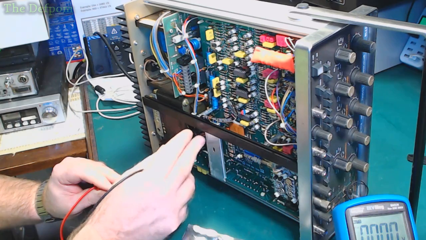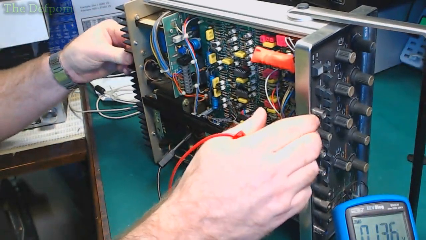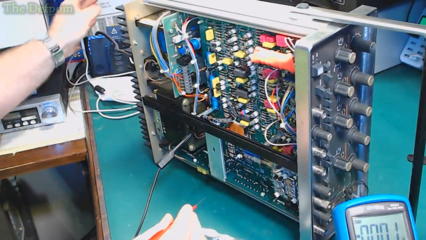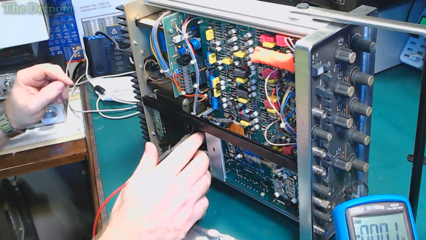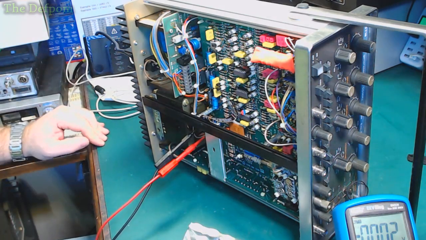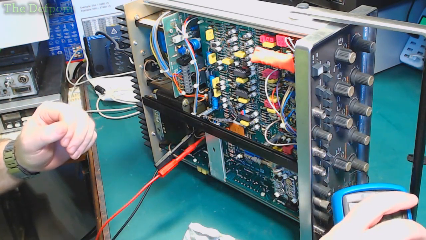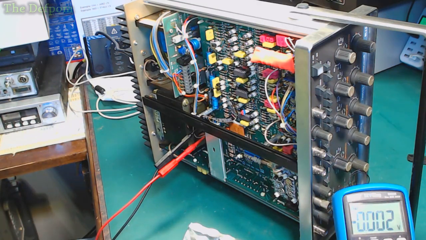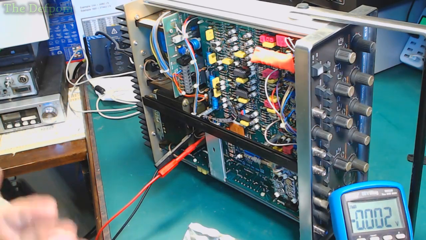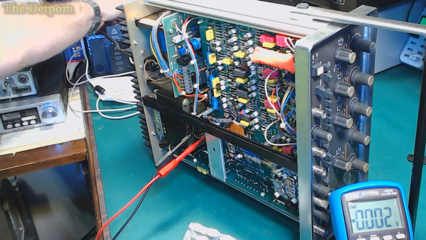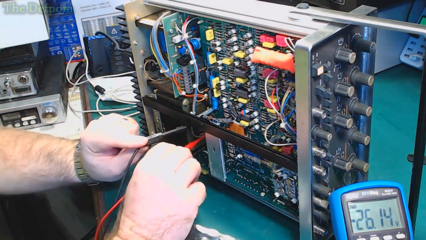Plug that in, 0 volts. Plug the power cable in. Now, we're going to get smoke or we're going to get a voltage? What do you reckon? Any bets? Shove that on the brown one, which I think is the one that's supposed to be 40 volts. You can just about see that, can't you? Okay. Let's try it. Power on. 26 volts. Okay, didn't change anything. So it's probably not that.